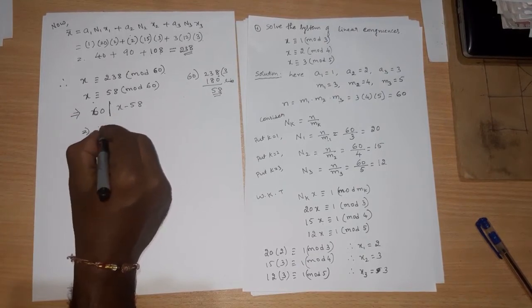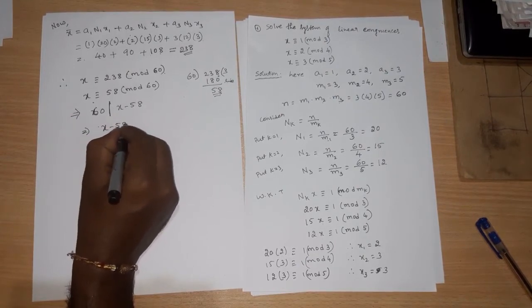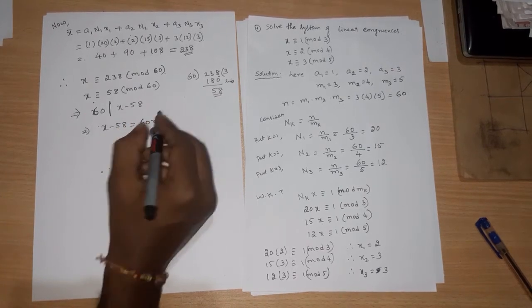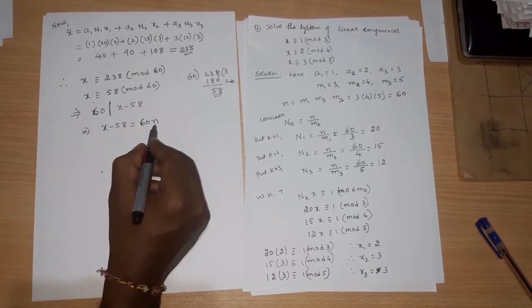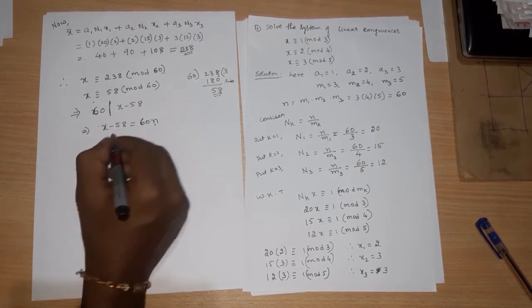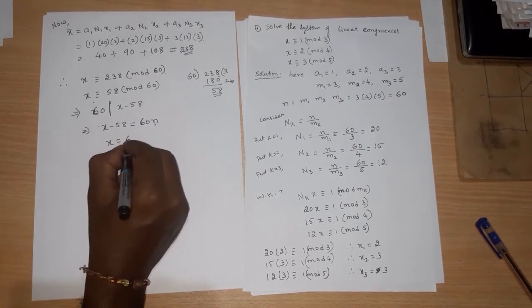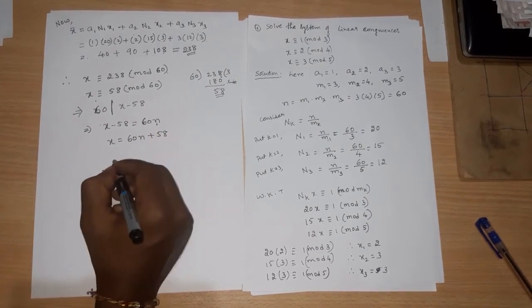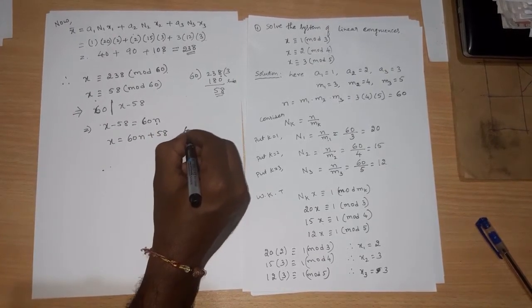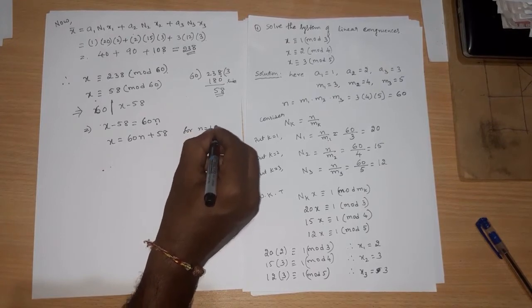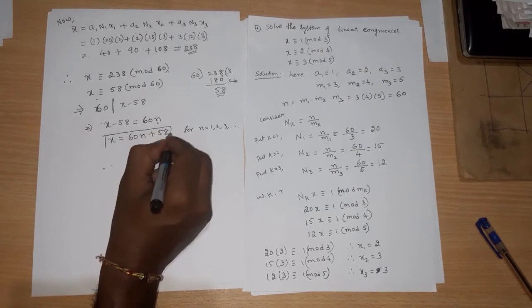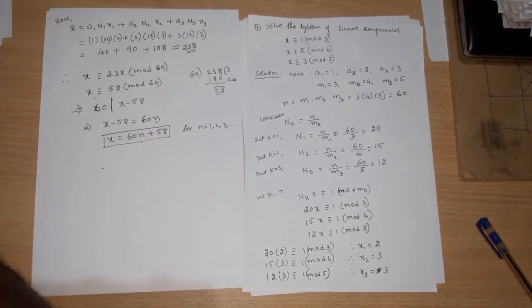So what you get, x minus 58 equals 60 times n, n is any integer. So x is equal to 60n plus 58, for n equals 1, 2, 3 and so on. So this is the required solution.